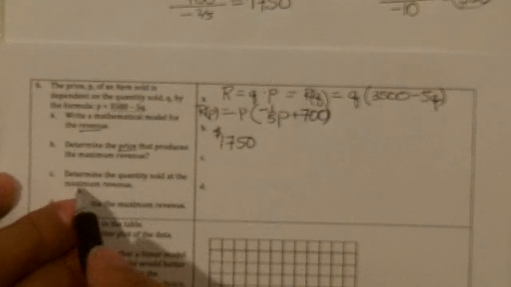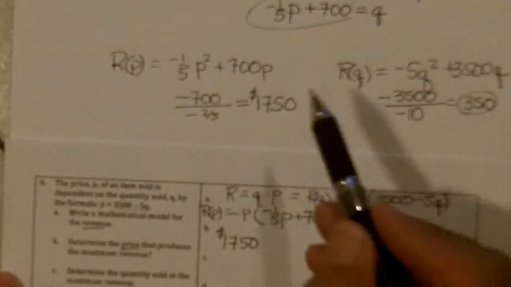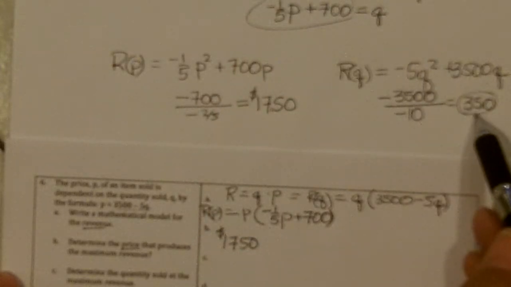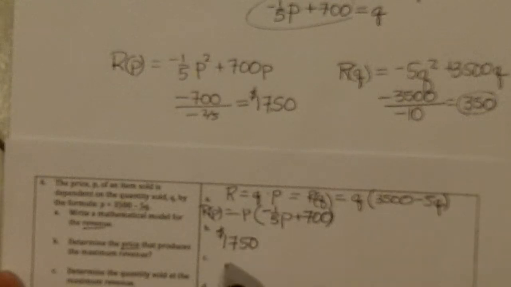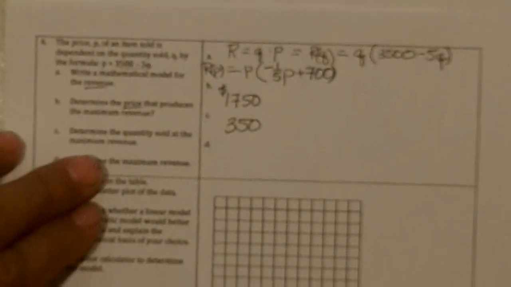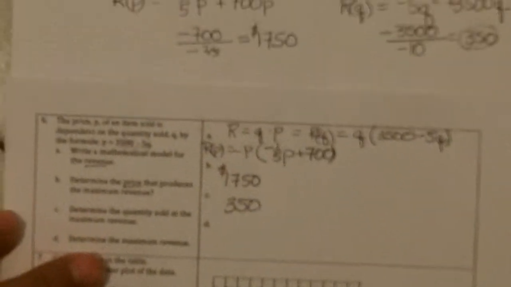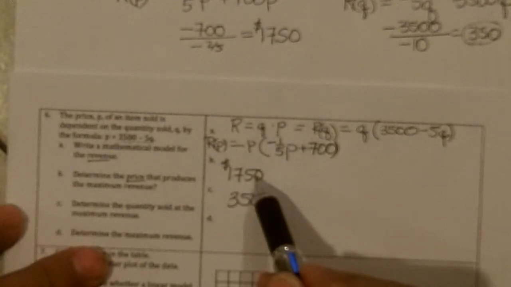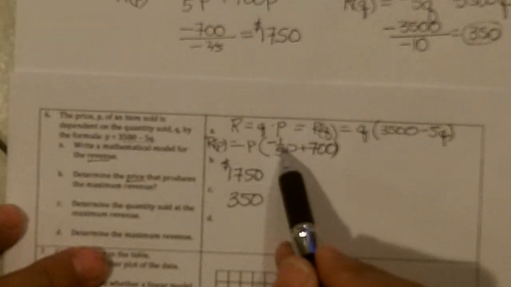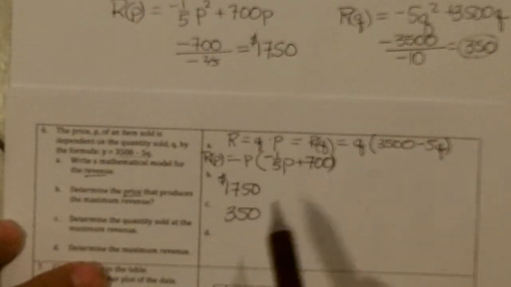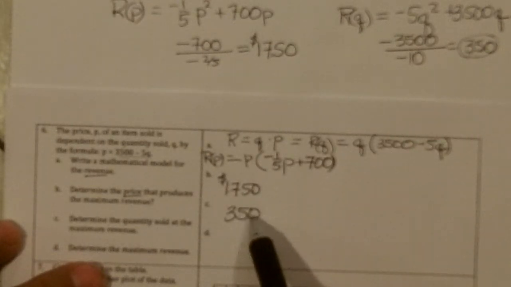Determine the quantity sold at the maximum revenue. Well, if we did this, we could put that in for the price and solve for Q, or we could just use this equation and do what I did, and you get the quantity is 350 is the quantity sold that produces the maximum revenue. And so the maximum revenue, I can either put 1750 back in for the price in this one, or 350 in for the quantity in this one, or do the easy part now.